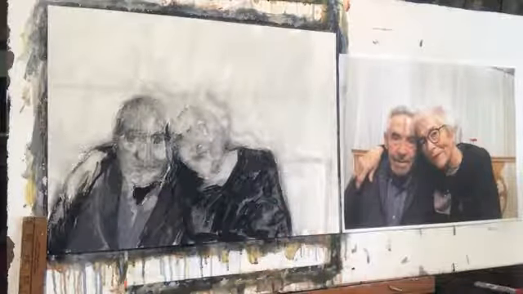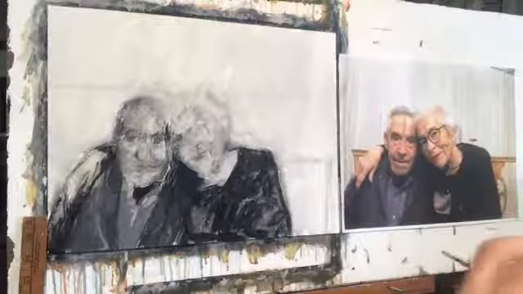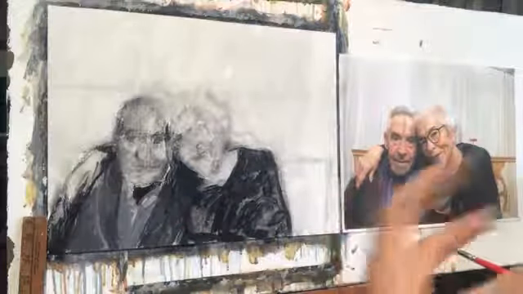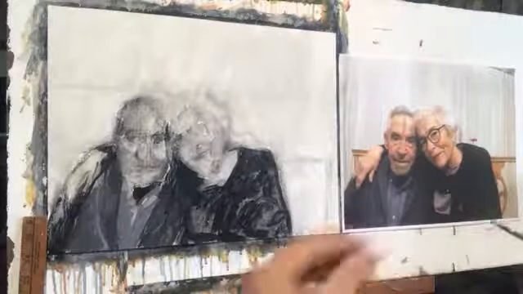So not processing the paint enough makes the paintings look very monotone. You can recognize the colors too much. So I love doing this because to me, it's fun to surprise my eyes and my mind.